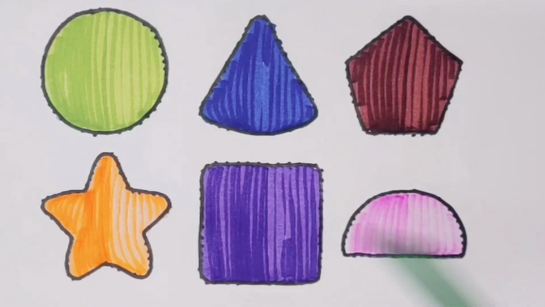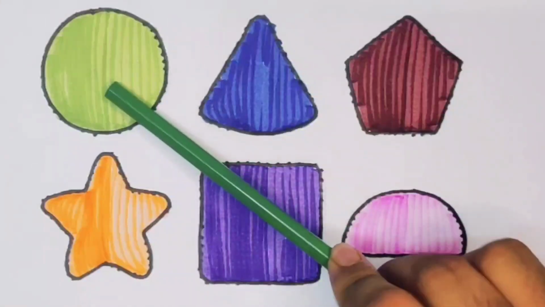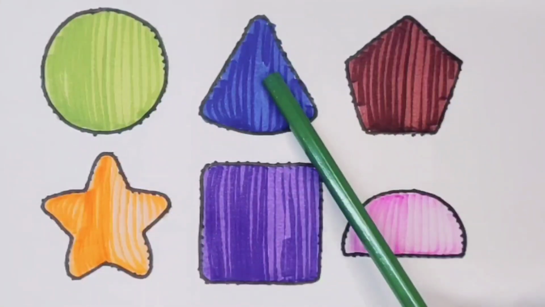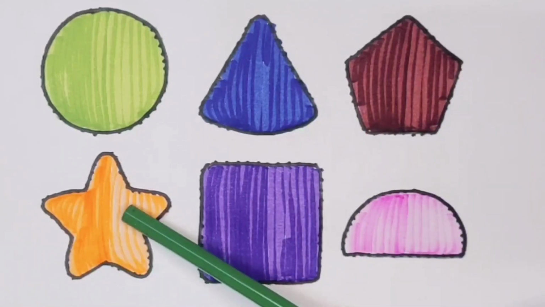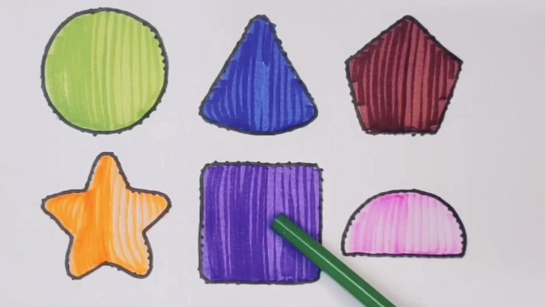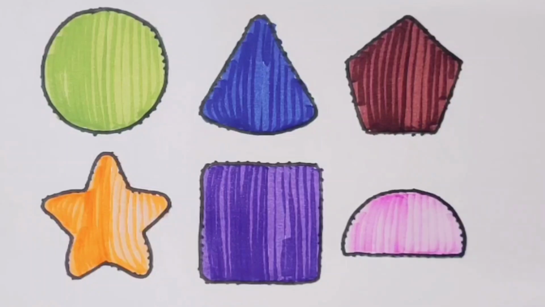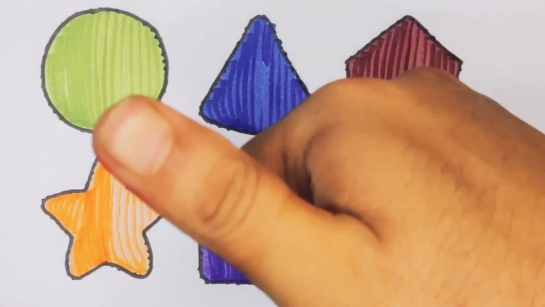What we learn: green color, circle, blue color, triangle, chocolate color, pentagon, orange color, star, purple color, square, pink color, semicircle.